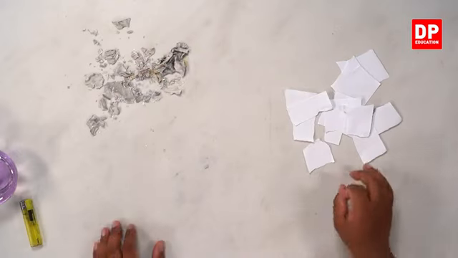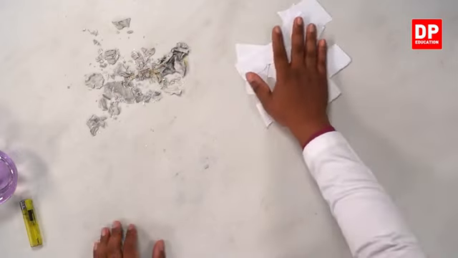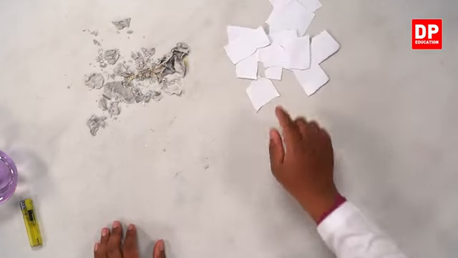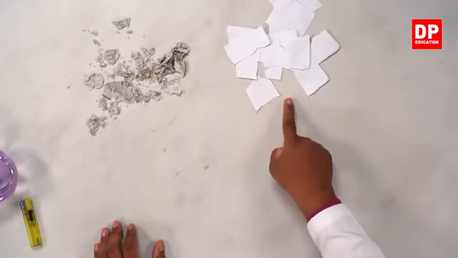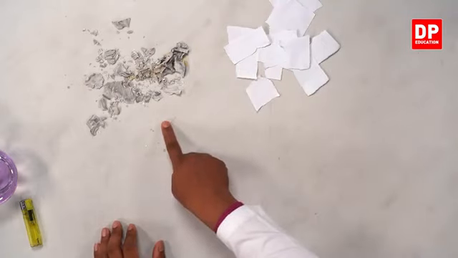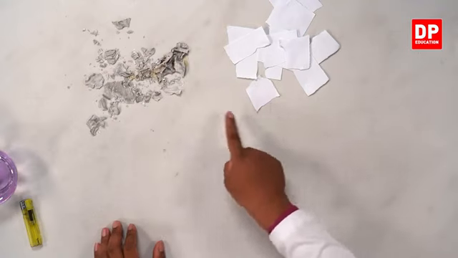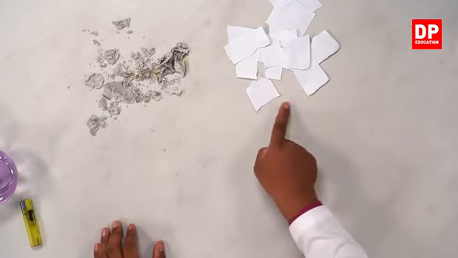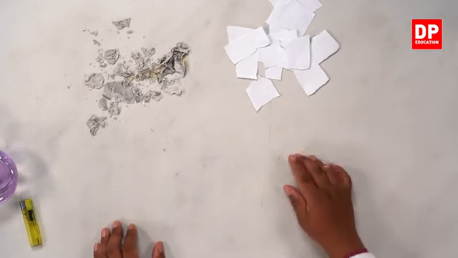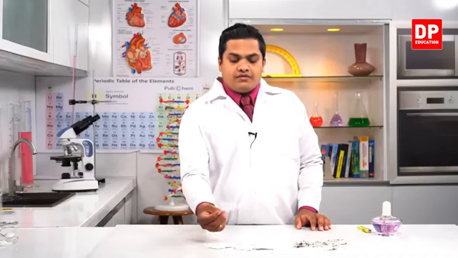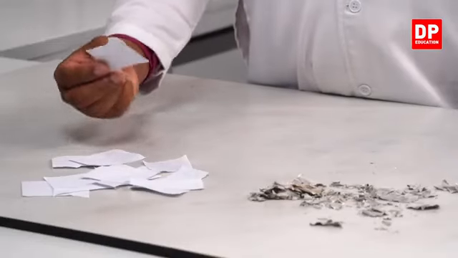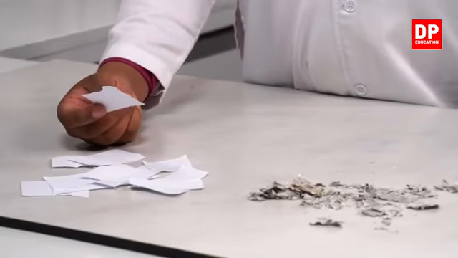Right, my dear children. The first half, the second half. When you observe these two instances, it's clear to us that when you take the first half, these papers are smaller in size.